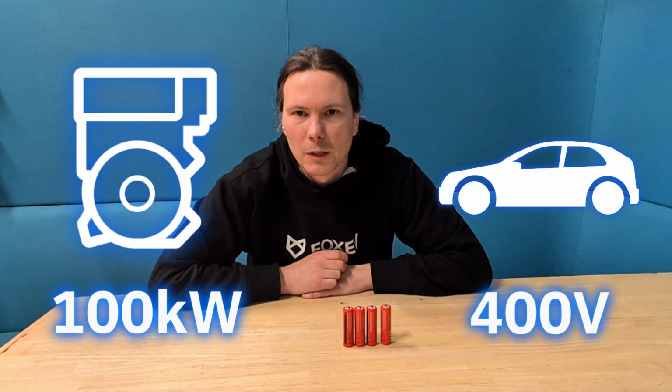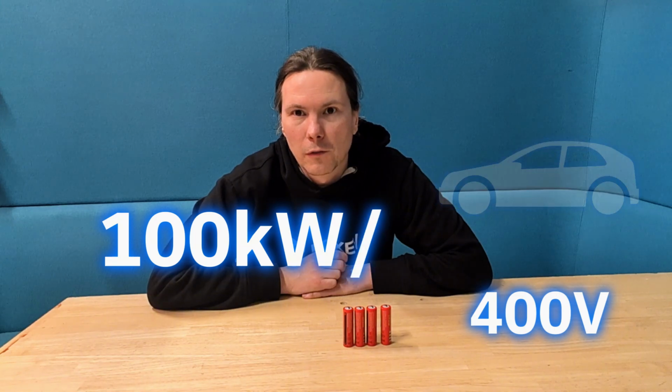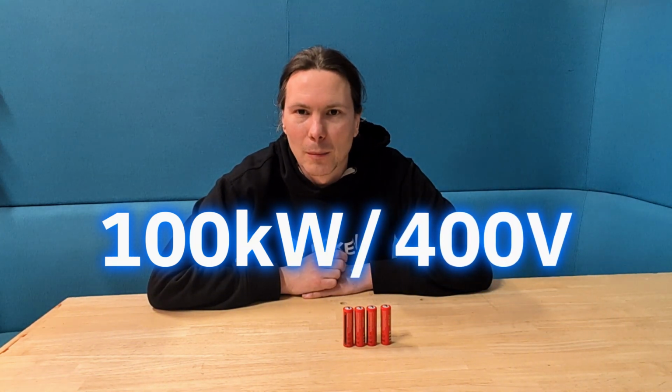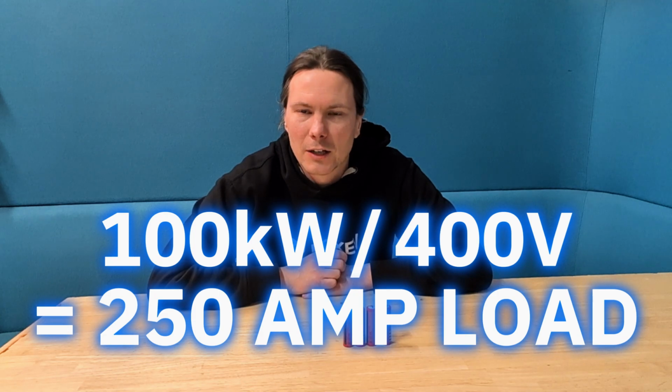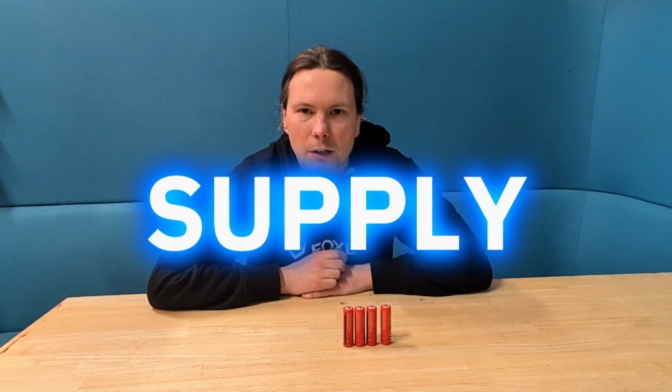So we know it's a 100 kilowatt motor. We also know the motor came from a 400 volt car. So what we can do is we take the 100 kilowatt and we divide the 400 volts out, and then we end up with 250 amps. Okay, that's great. That's our demand side. This is the current draw that the motor wants, right? So let's look at the supply side.